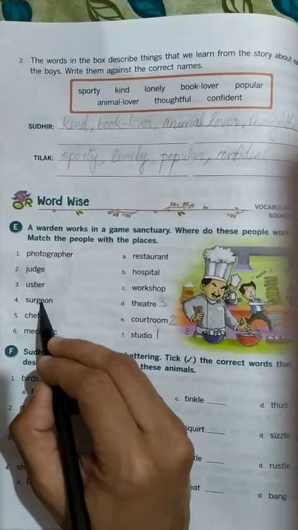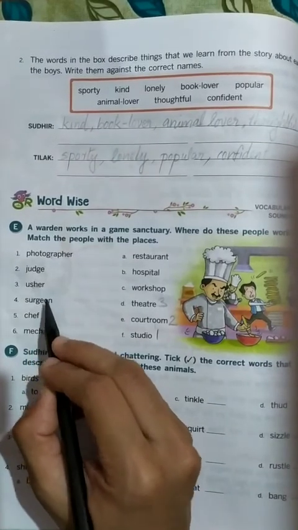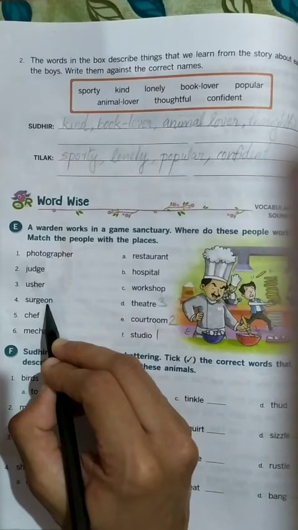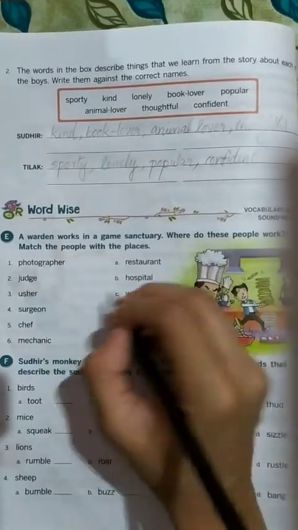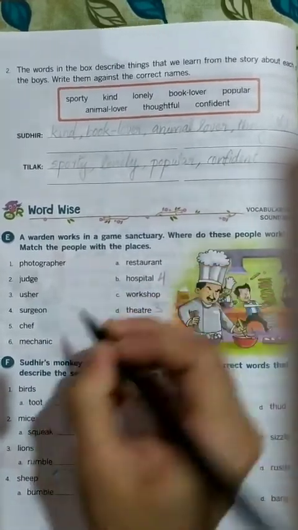Then, fourth one, surgeon. Who is a surgeon? Surgeon is a doctor who does surgical operations. So, where can we find a surgeon? Surgeon works in a hospital.